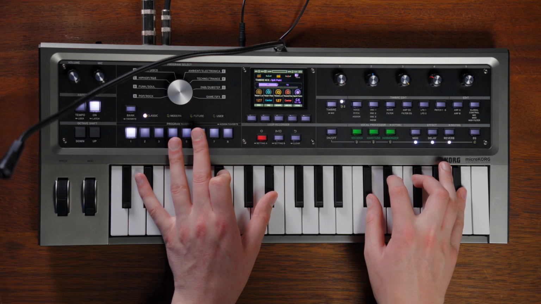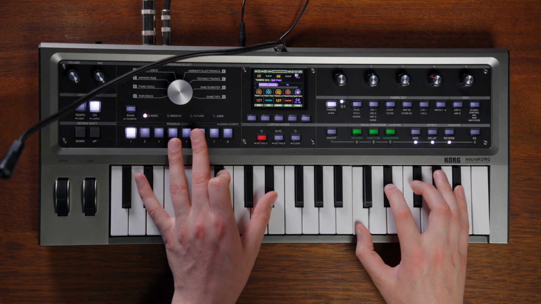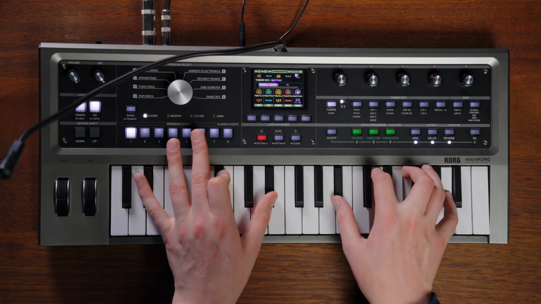So now I can play this pad. Which means I can kind of play like a pedal note.